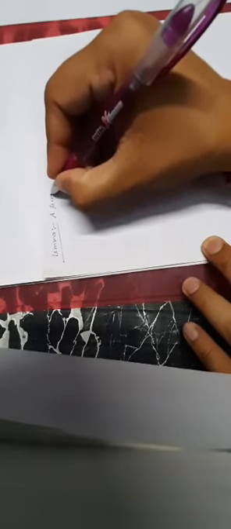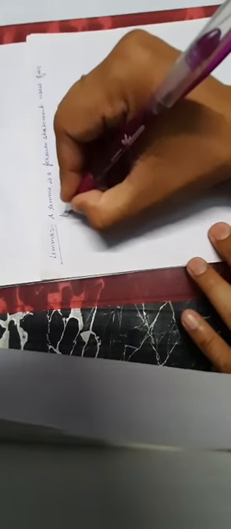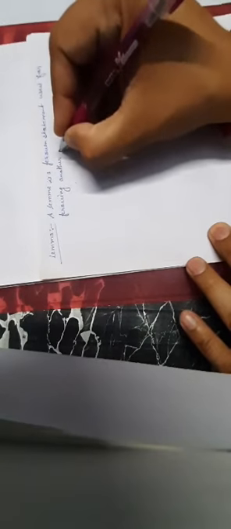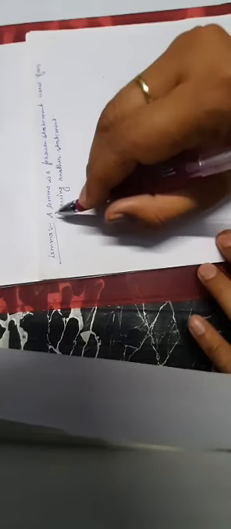What is a lemma? A lemma is a proven statement used for proving another statement. It means it is an already proven statement, which we use to prove some other statement. That is called the lemma. Next is called the algorithm.